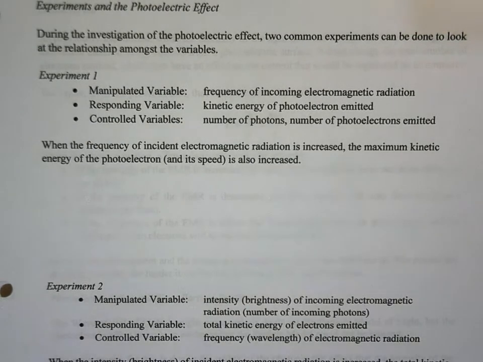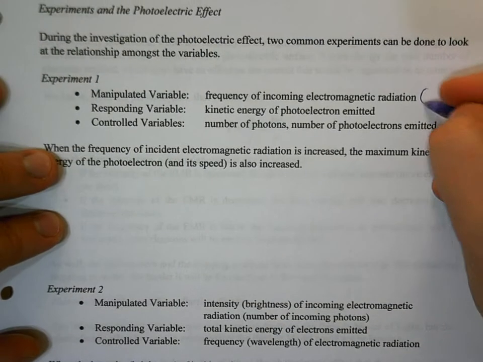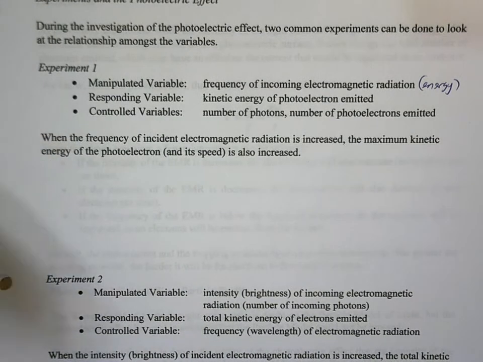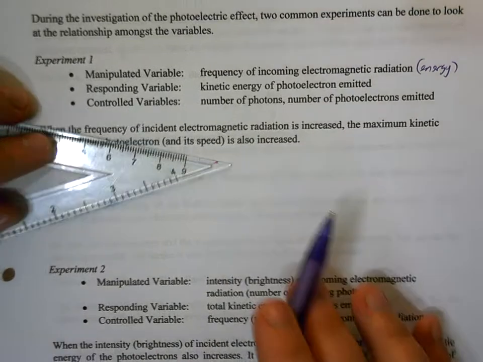So the first experiment, what we're going to do is manipulate the frequency of the incoming electromagnetic radiation, which means we're also going to change the energy of it, because we know frequency and energy are directly proportional. And then we're looking at the kinetic energy of the photoelectron emitted as the responding variable. So we are going to control the number of photons that are incoming, and we're going to control the number of photons that get emitted. Or sorry, the number of electrons that get emitted.